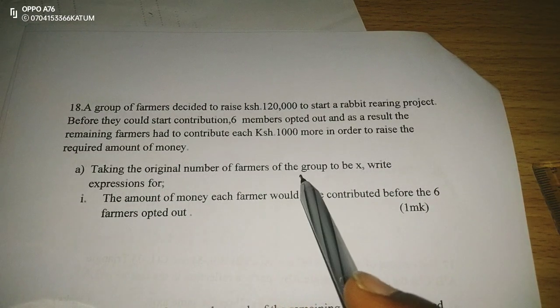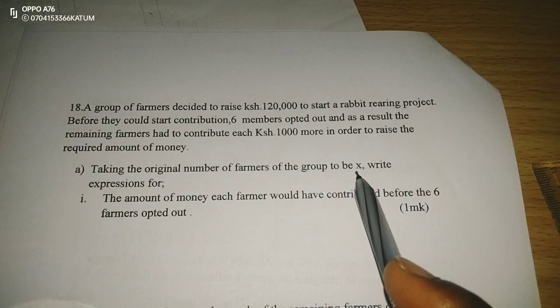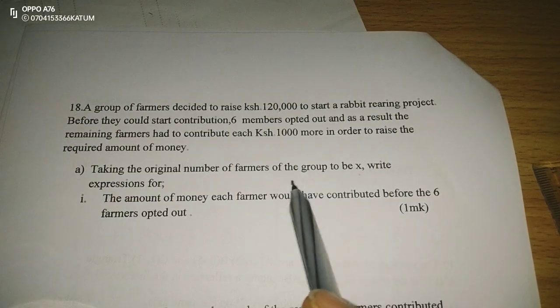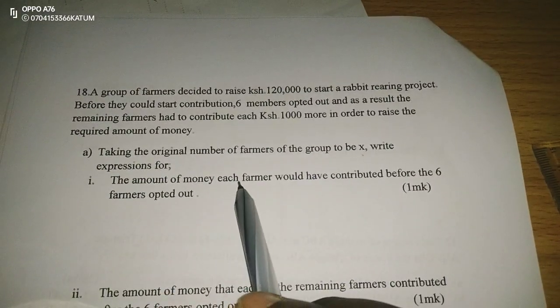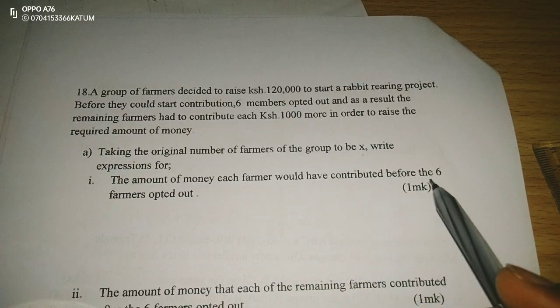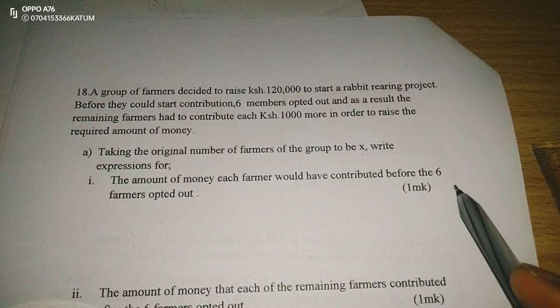Taking the original number of farmers of the group to be X, write an expression for the amount of money each farmer would have contributed before the 6 farmers opted out.